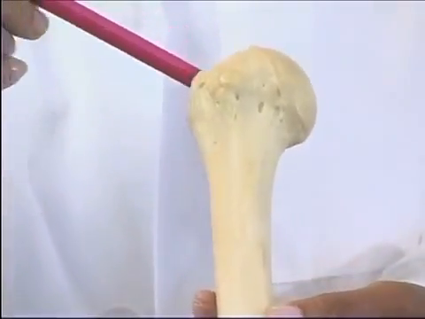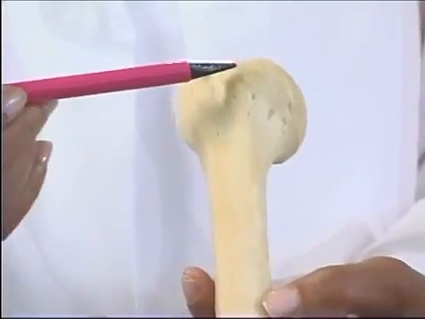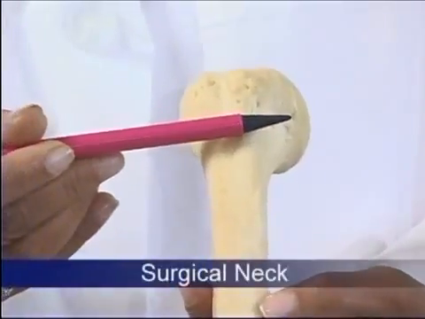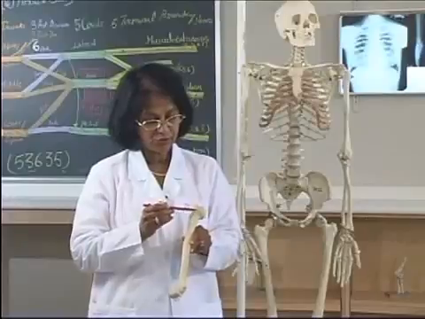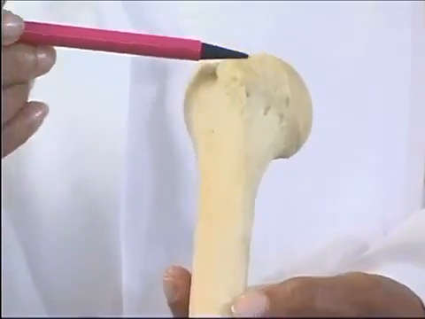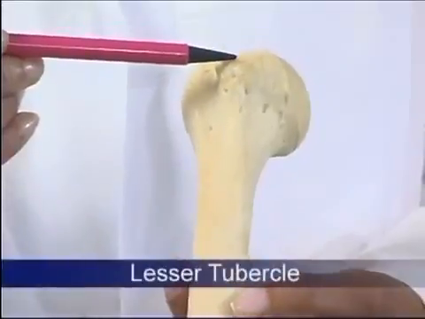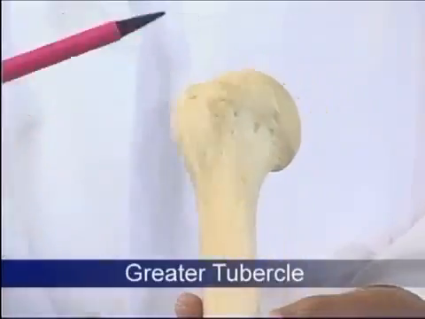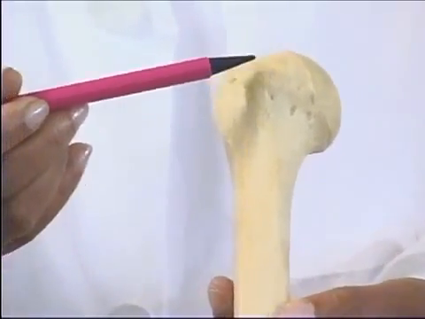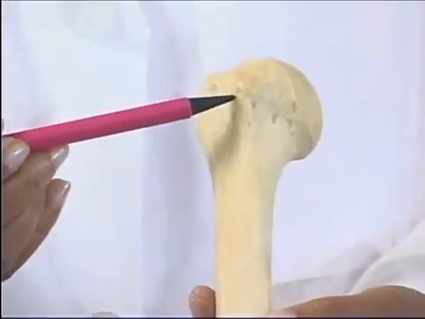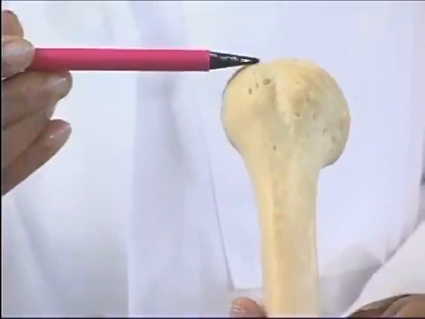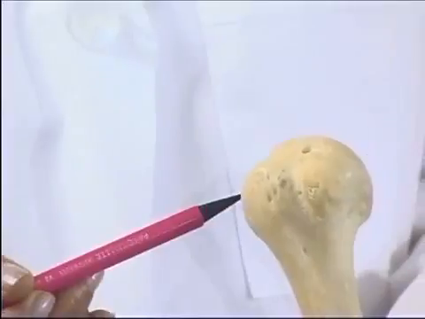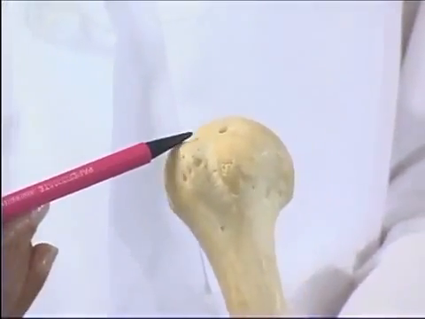This slender area where the upper end is joining the shaft is called the surgical neck of the humerus. There are two bumps here. The small projection or bump is called the lesser tubercle, and on this side is called the greater tubercle. Lesser tubercle gives attachment to the subscapularis muscle, the medial rotator of the shoulder, and the greater tubercle contains some smooth areas which are attachments of the rotator cuff muscles.